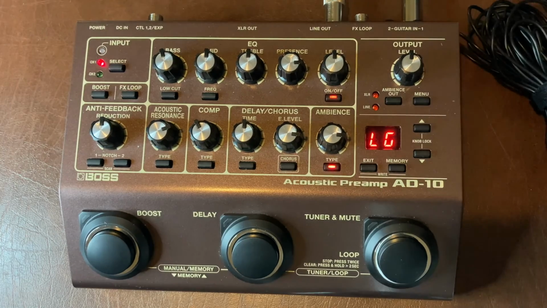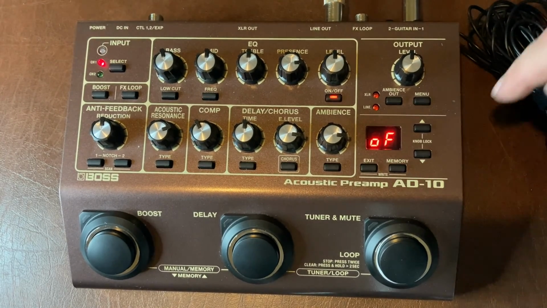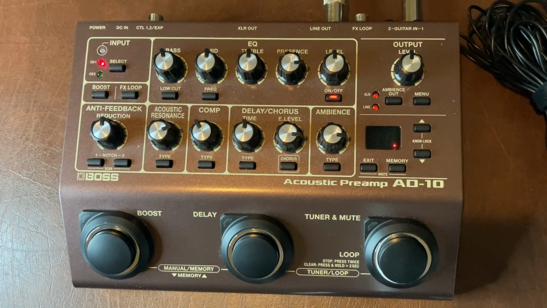One thing I'll provide in the description is a link to last week when I talked about compression, and a couple weeks ago when I talked about the looper. And with all these videos, you'll have a fair basic introduction into how everything works on the Boss AD-10 acoustic preamp.